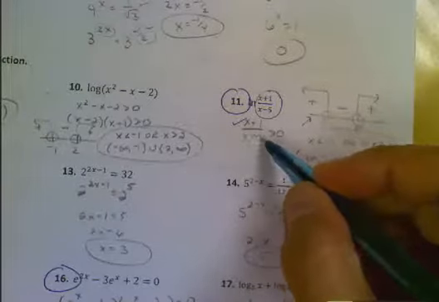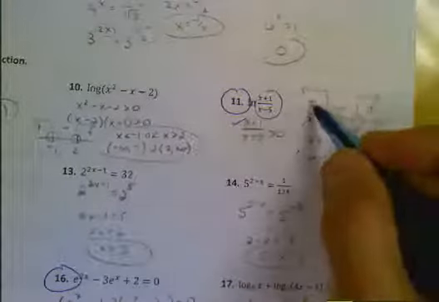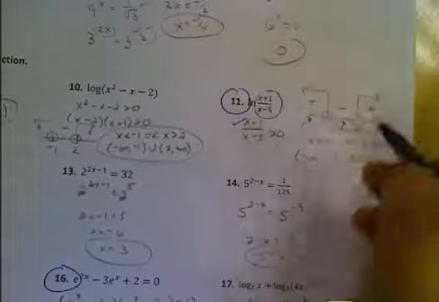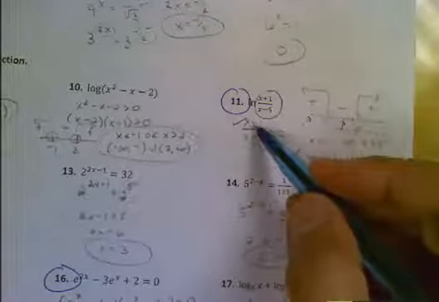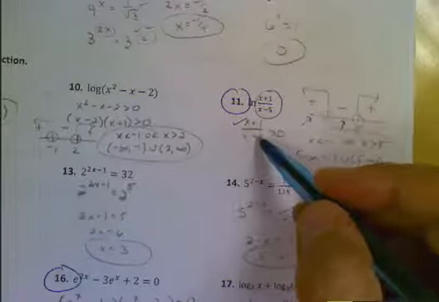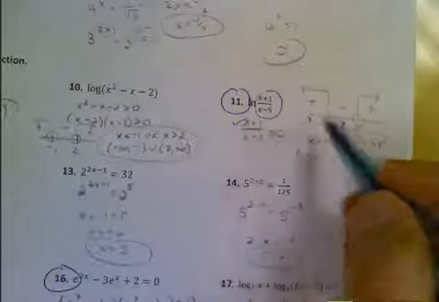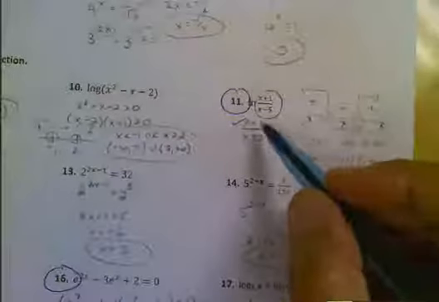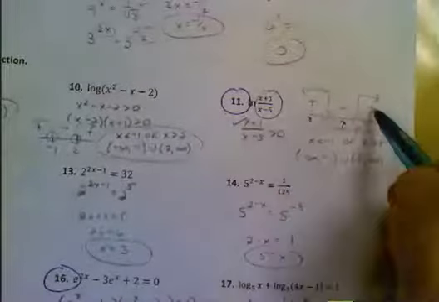Negative 2 minus 5 is negative. A negative divided by negative is a positive. I put a number in here like 0. I put a 0 in, I get 0 plus 1 is positive. 0 minus 5 is negative. Positive divided by negative is a negative. And then if you put something in over here like 6, you get a positive over a positive.